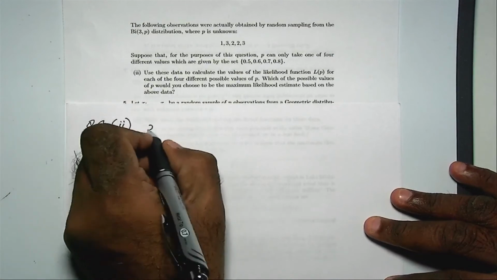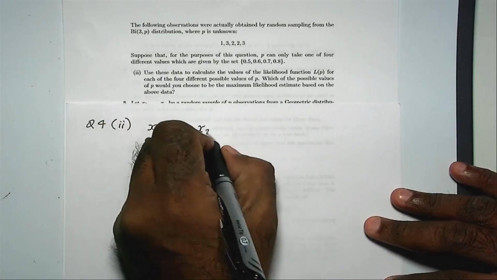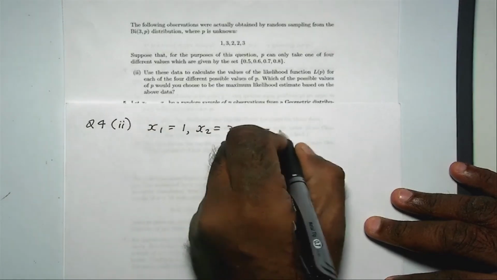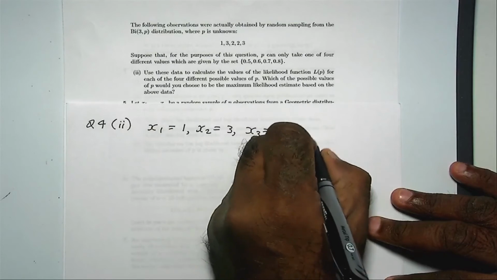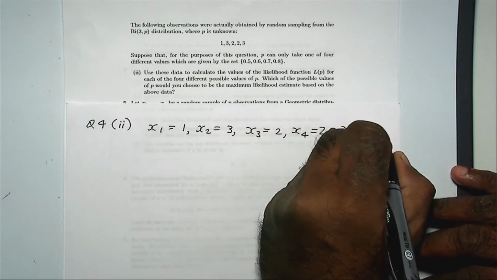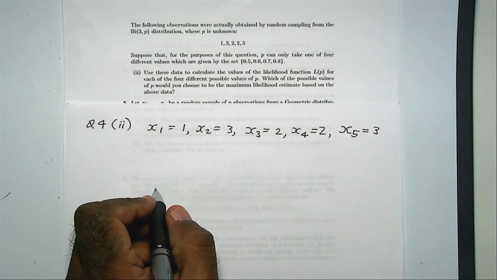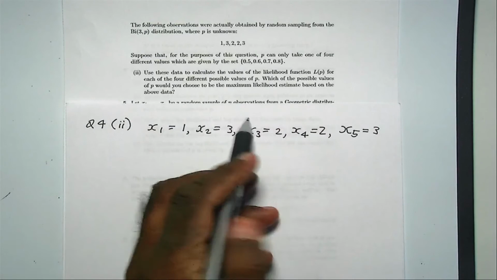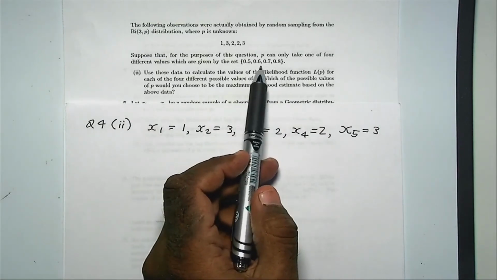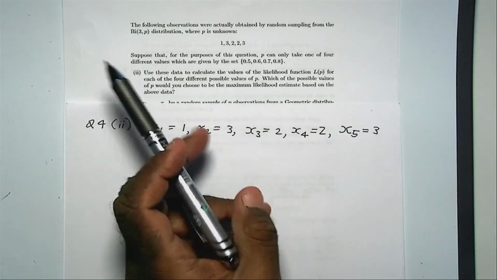You are told that x1 is 1, x2 is 3, x3 is 2, x4 is 2, and x5 is 3. And we are also told the possible values for p can be one of these numbers: 0.5, 0.6, 0.7, or 0.8.